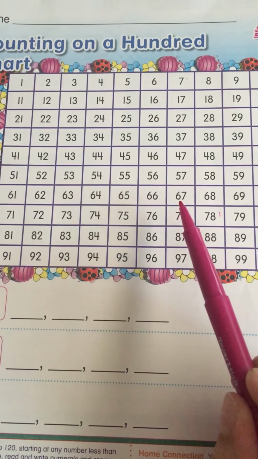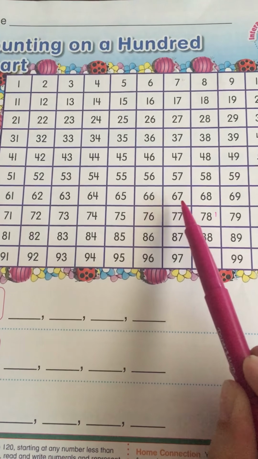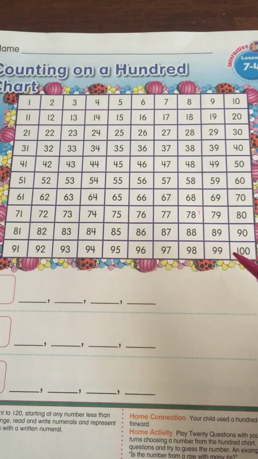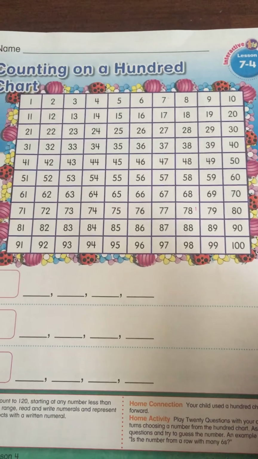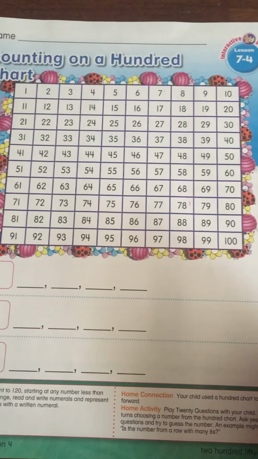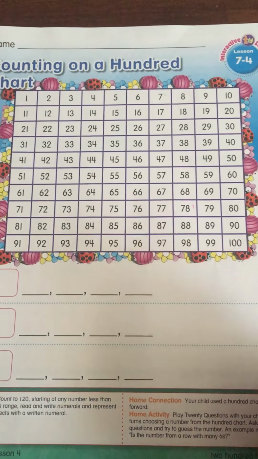So we talk a lot about the first digit and the second digit. And just using stuff like that, getting them talking with math terminology usually helps as well. And if that's something that the parent can do at home too, that helps a lot.